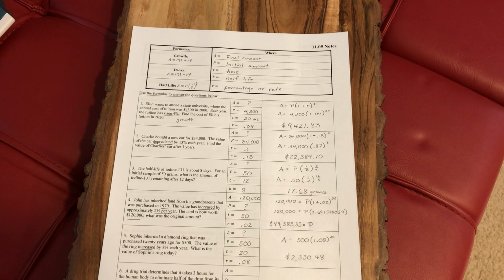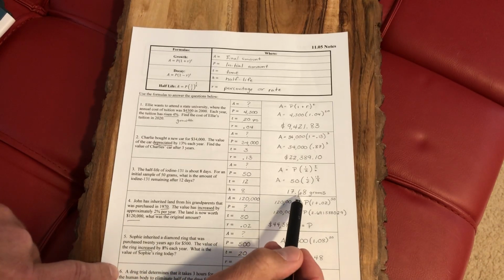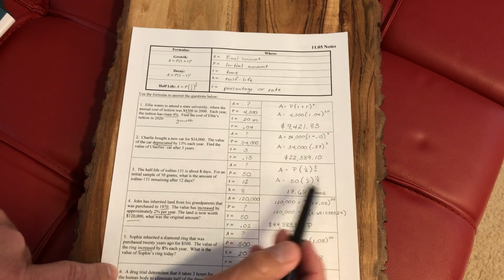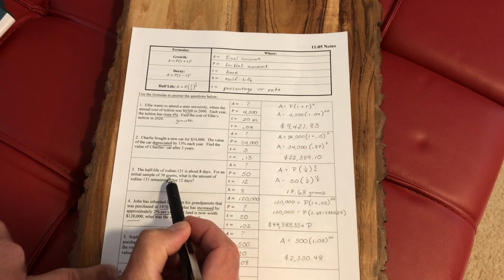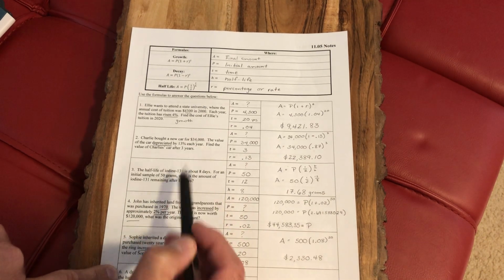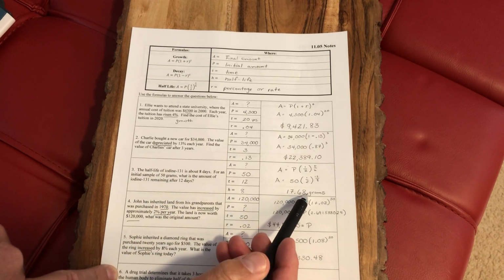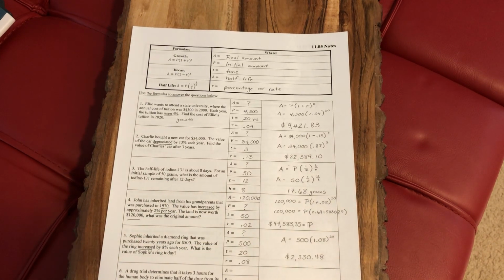So it's obviously going to be lower than that. It's almost half of the next half-life, going through 12 days. We find out that it is 17.68, and we're dealing with grams because our initial amount is in grams. Up here we were dealing with money. Now we're dealing with grams. And I rounded to the hundredths place as well, just to be consistent.